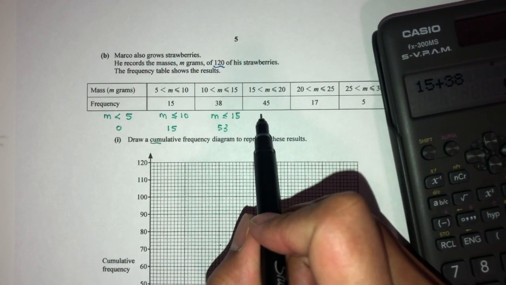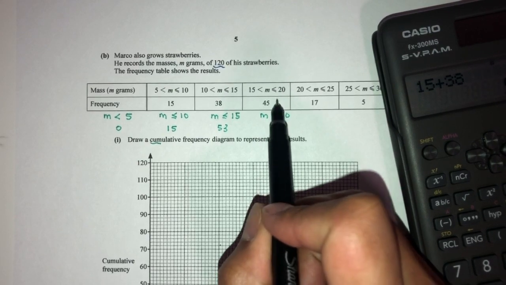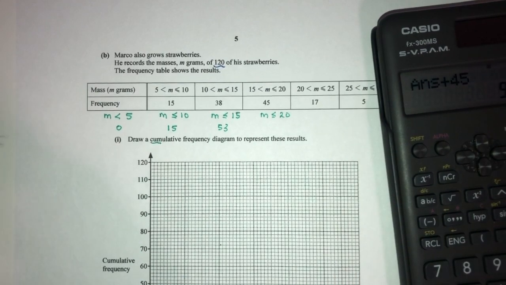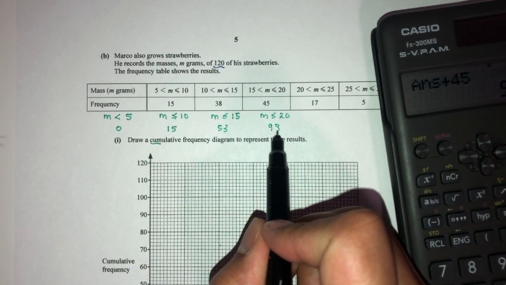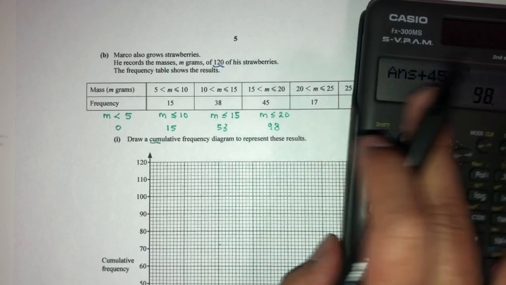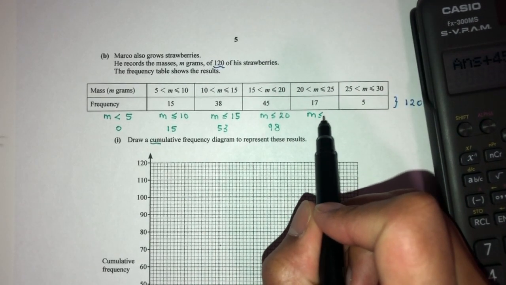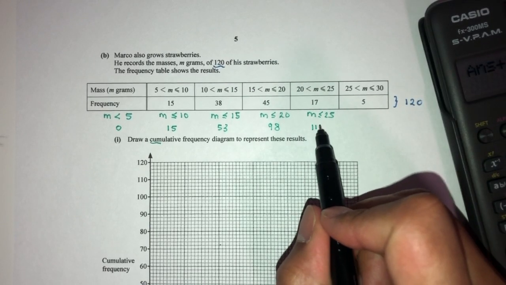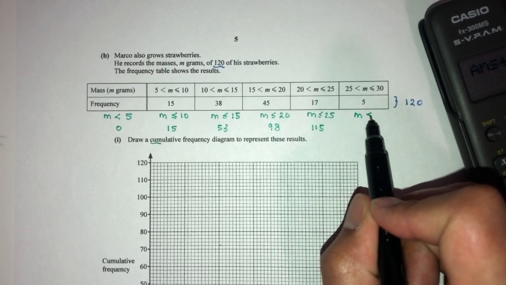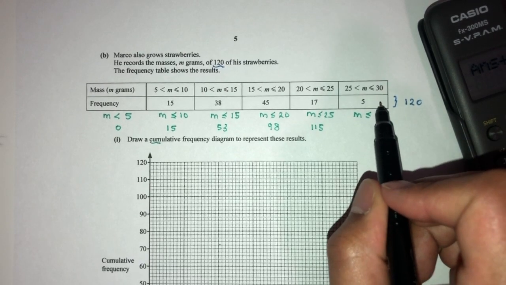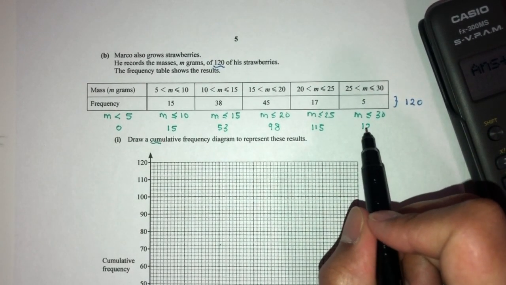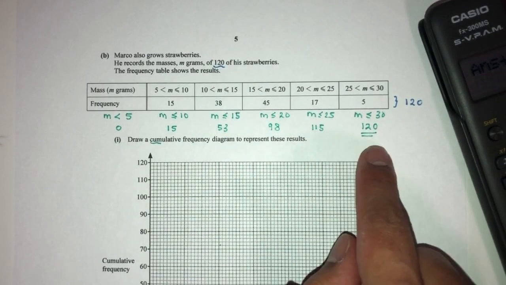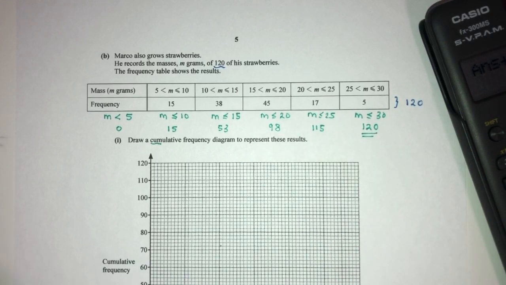Now, M is less or equal to 20. Everything on the left, so plus 45. We have to accumulate, add things up. That'll be 98. Now we have to have what? Less than 25. So we have to add 17. That'll be 115. And M mass will be less than 30, add everything else to the left. That will give you and have to give you 120, because we do know that it has 120 in total. So that's how we confirm it is okay.